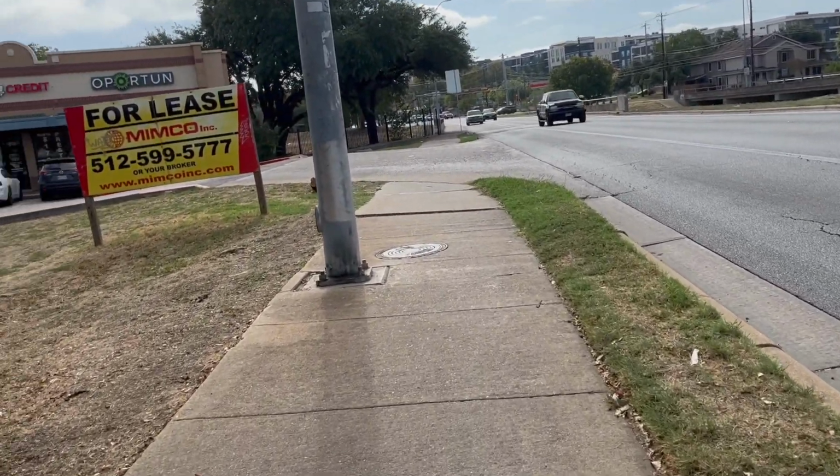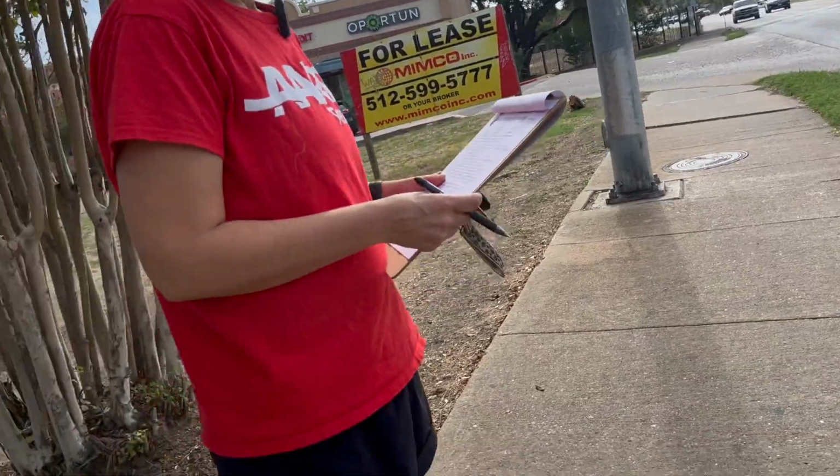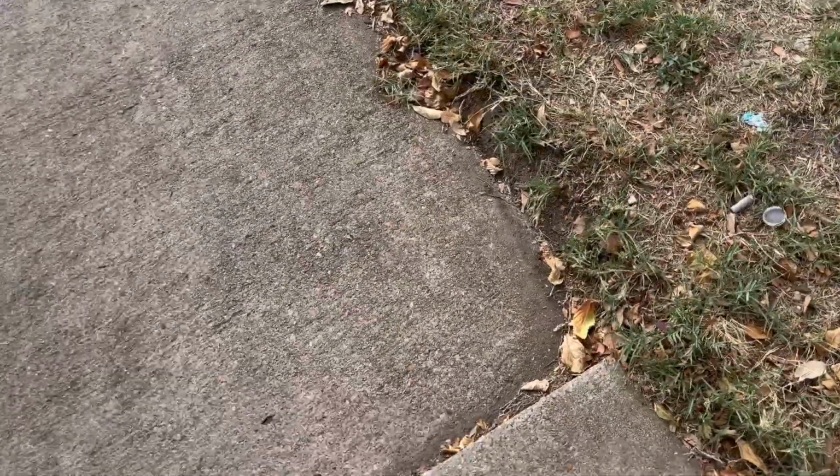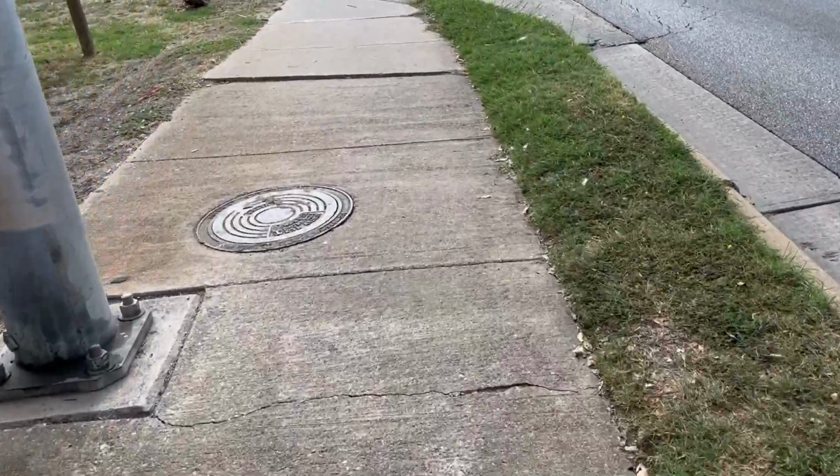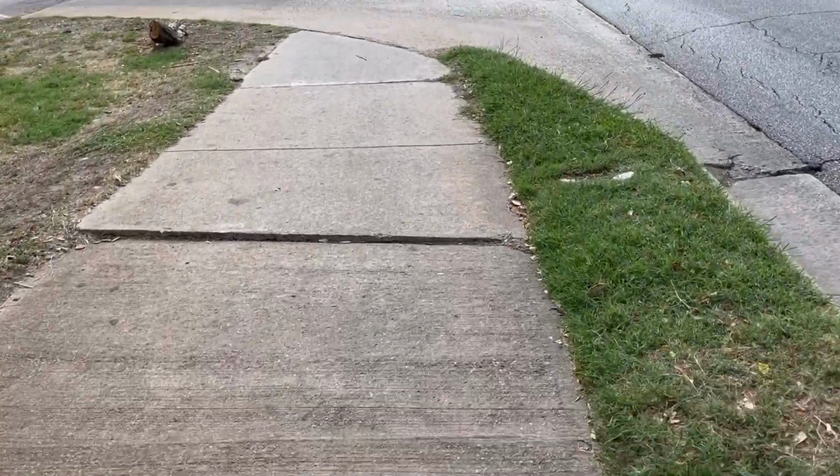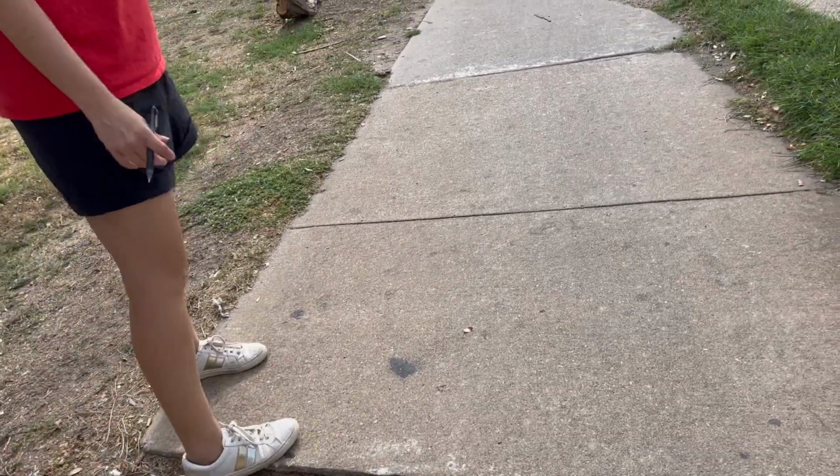But again, you see this one. See how it's settled differently? And then a big one right there. With the age of these sidewalks, this is not unusual. Why hasn't the city fixed this? This has been here a long time.